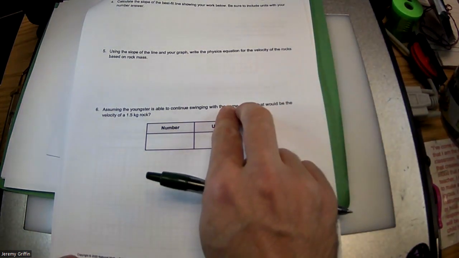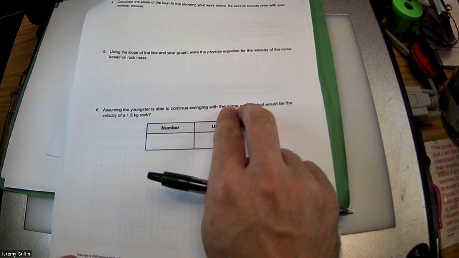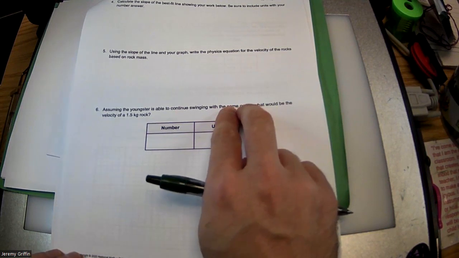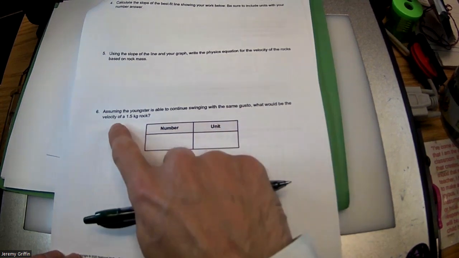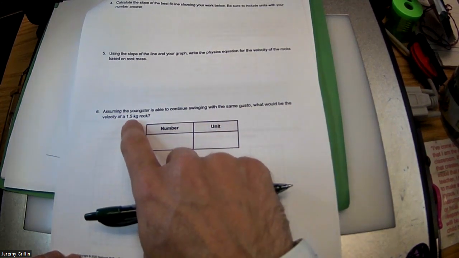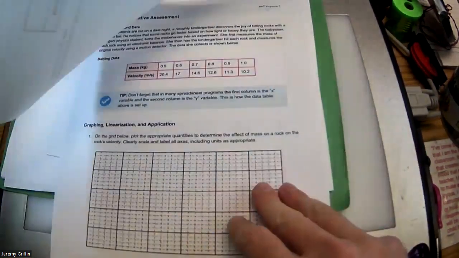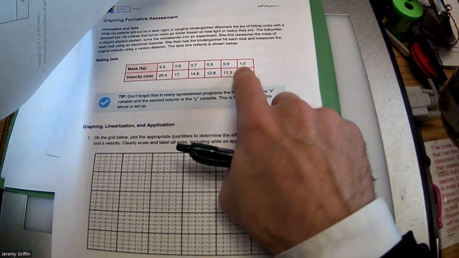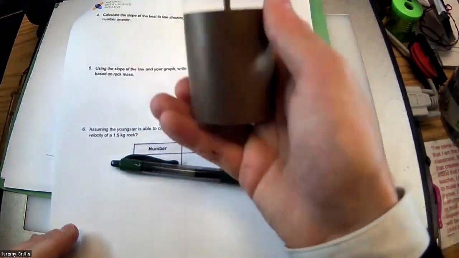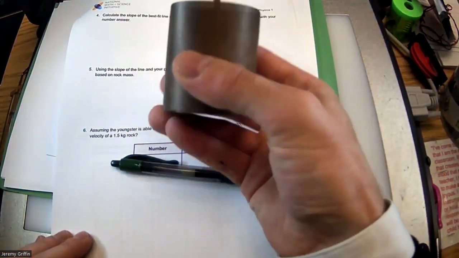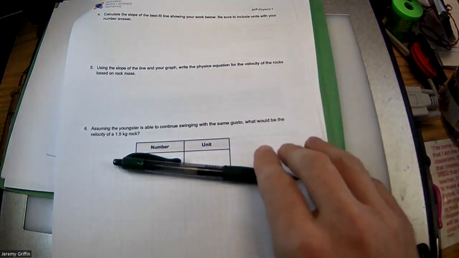Assume the youngster is able to continue swinging with the same gusto. Ooh, maybe the physics term for that would be applying the same impulse, right? The 10 Newton seconds, same impulse. What would be the velocity of a 1.5 kilogram rock? Which I think was on the heavier end. So his heaviest rock was a kilogram. A kilogram is here's a kilogram right here. Ooh, looks like your largest lab mass. So what if it was 1.5 times this? Right. So same kid, same bat.